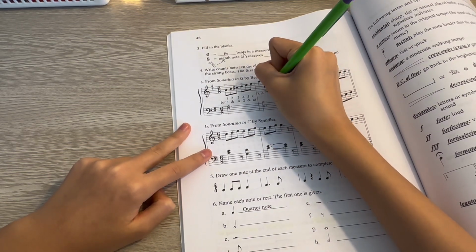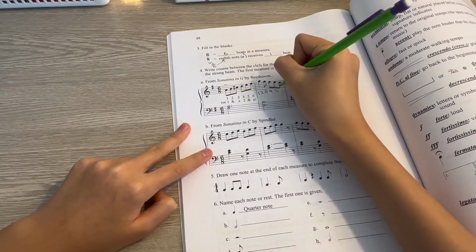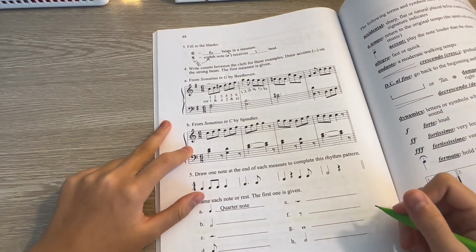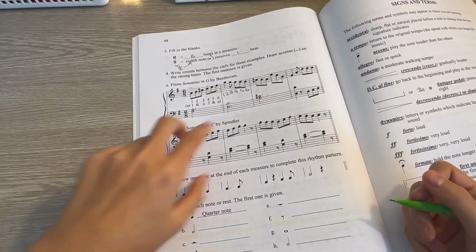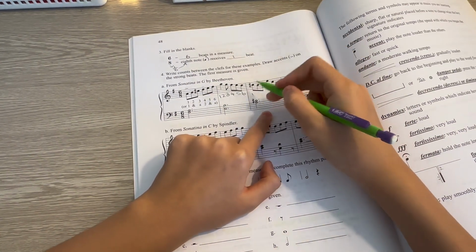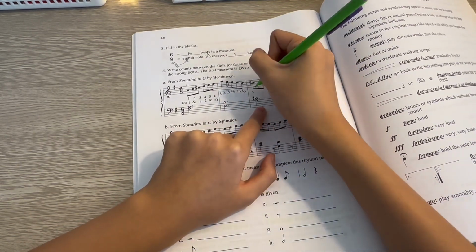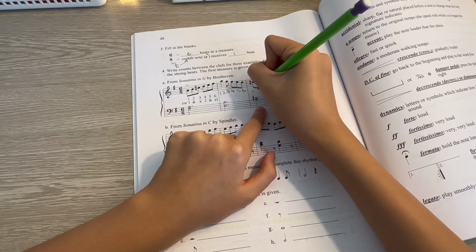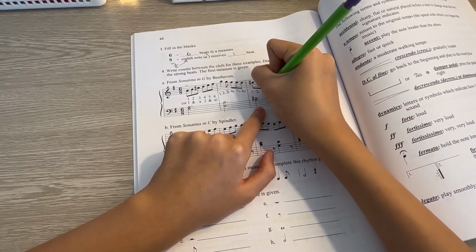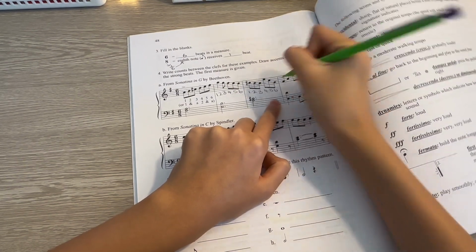Now here's 3, 4, 5, 6. Good. Now here we have just 1. So since one of these eighth notes receives 1 beat, that means there are 6 of them. So each of them receives 1 beat. So 1, 2, 3, 4, 5, 6.